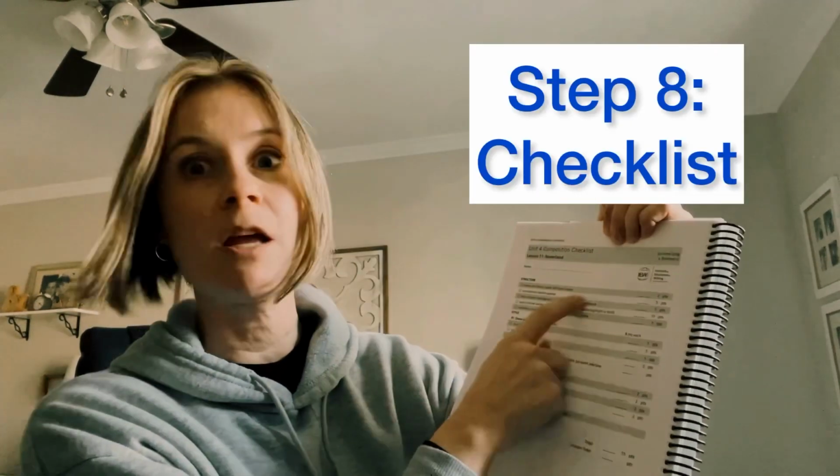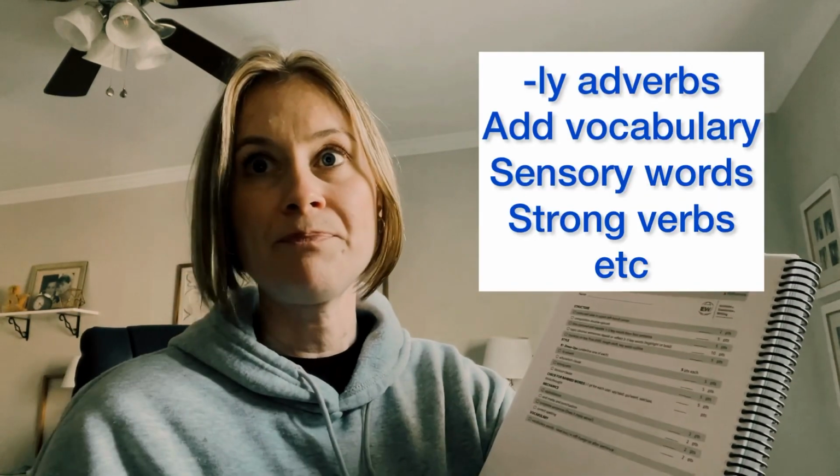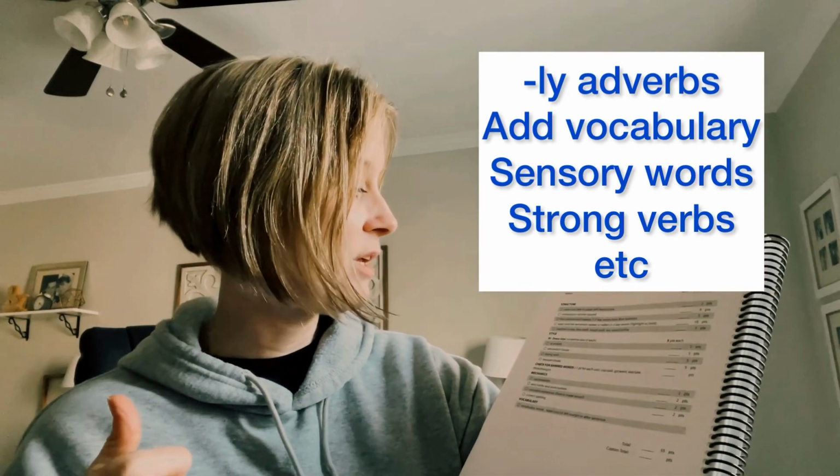Just say, okay, do we have our name and our date? Model the whole thing for them. That's how I did it, and it worked beautifully. Eventually, over time, my child would take over these jobs because they became more familiar to them. But they have to have a place to start.